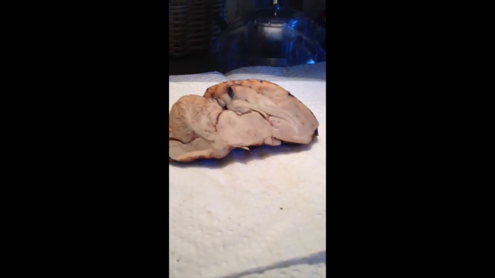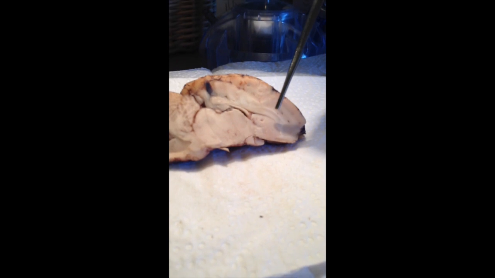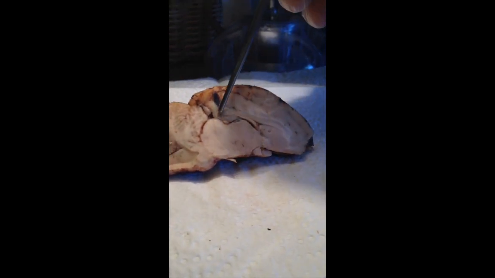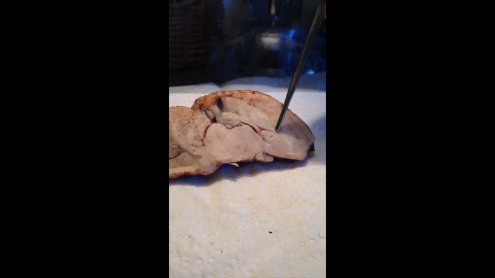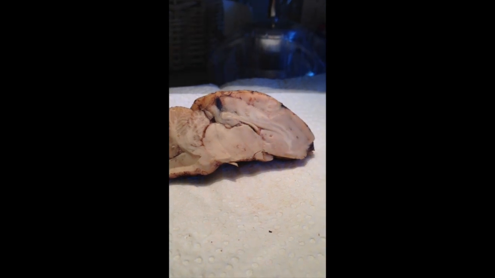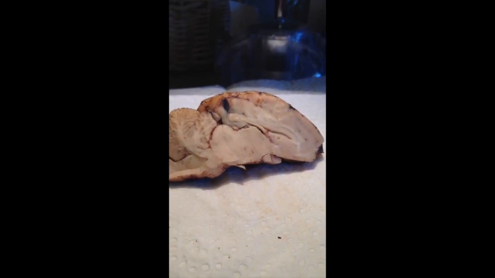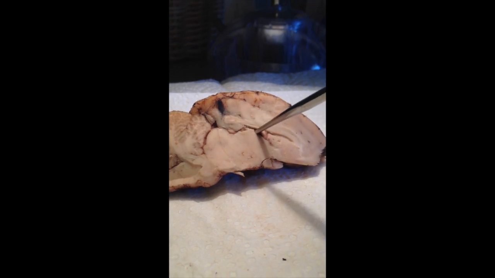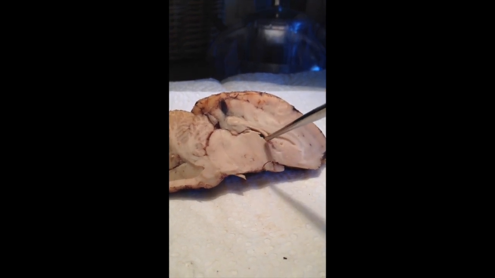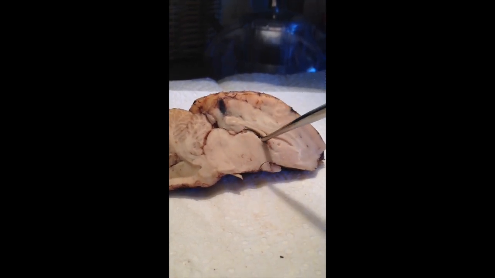Alright, here we're looking at a mid-sagittal cut of the sheep brain, and we're going to go over a couple structures here. First we have the corpus callosum. All this area here is the corpus callosum. We're going to go to the thalamus. The thalamus can be found in this area. Thalamus. Our third ventricle is this area here. See the space, the third ventricle.